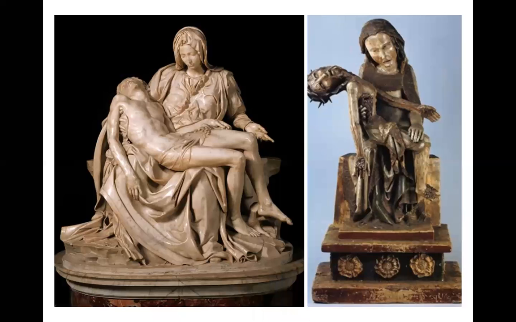So which one of these do you think would have a more emotional response from the viewer? If you were to see both of these, how would you feel? Do you think you'd feel the same? Think you'd feel different?